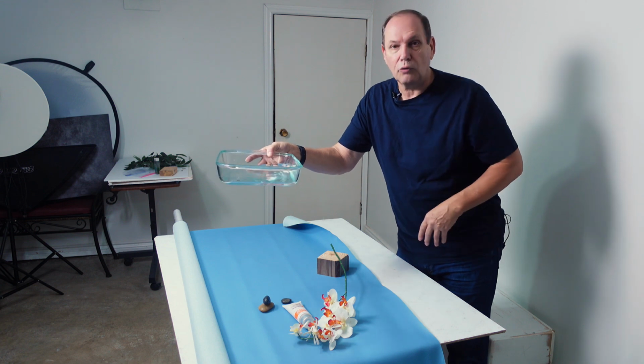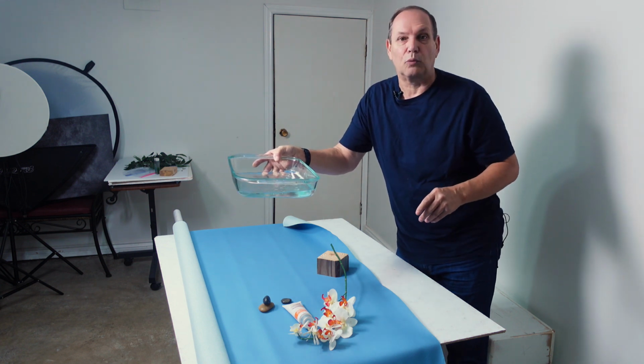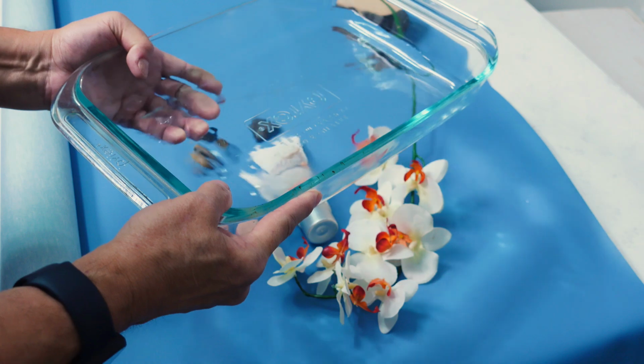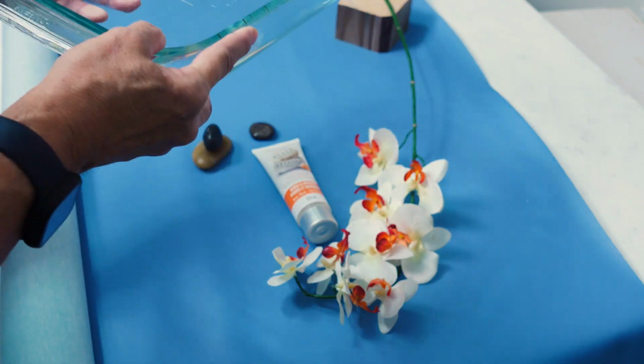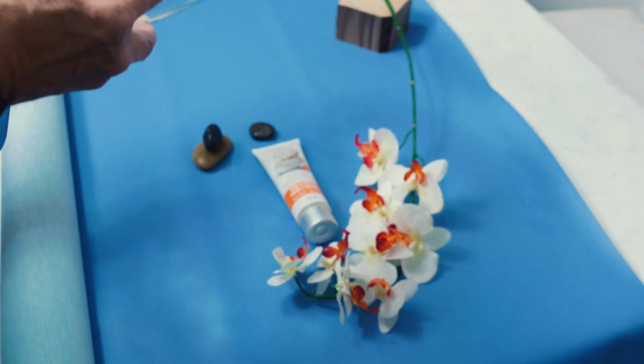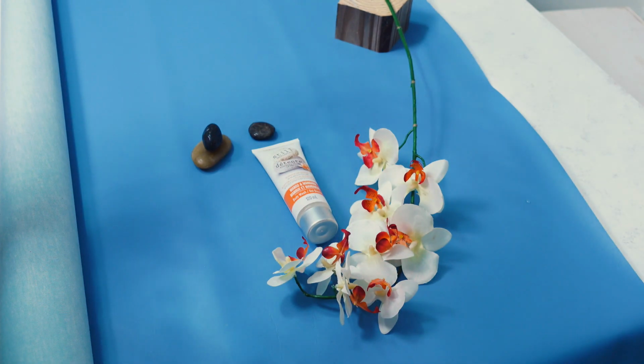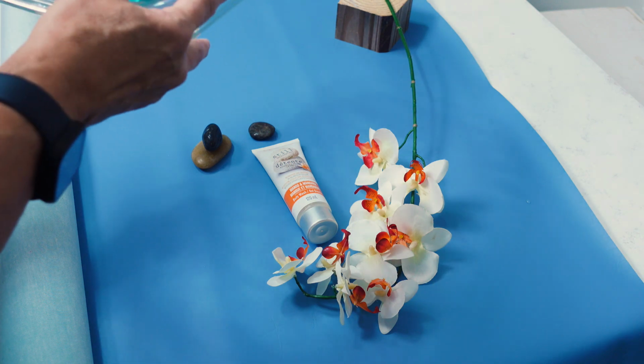Now, I'll come in a little closer for you so you can actually see how the effect works. So here's a glass dish with a bit of water in. You can see already how it's creating that illusion of the underwater look. And as I shake this, jiggle it, use a hairdryer, whatever, you can see how it creates that illusion underneath to create that underwater type effect. It's that simple. There you go.